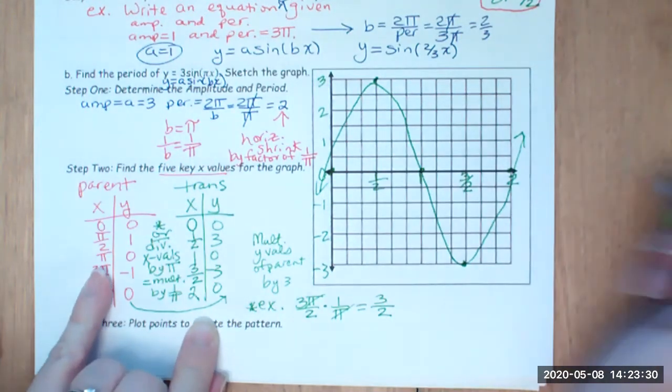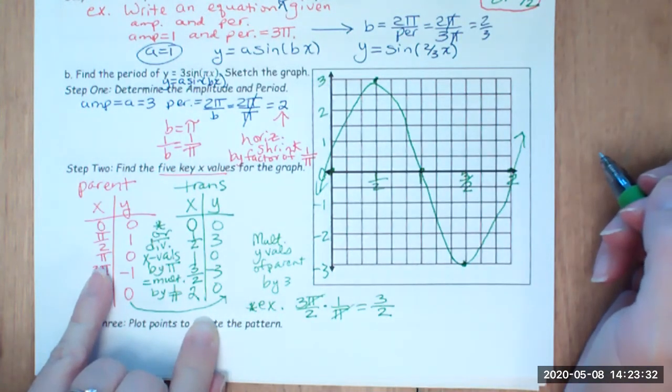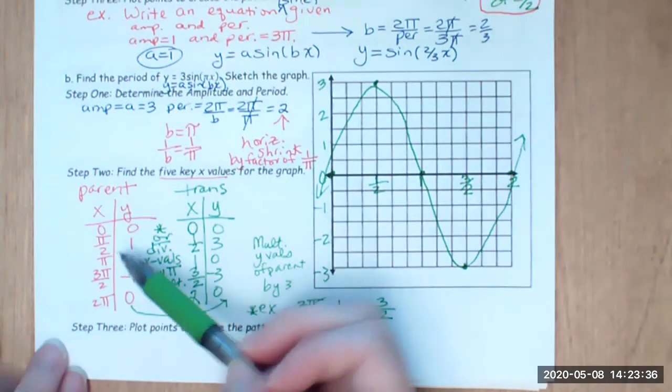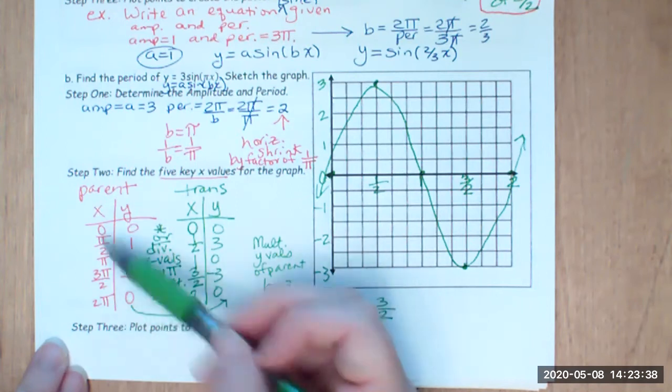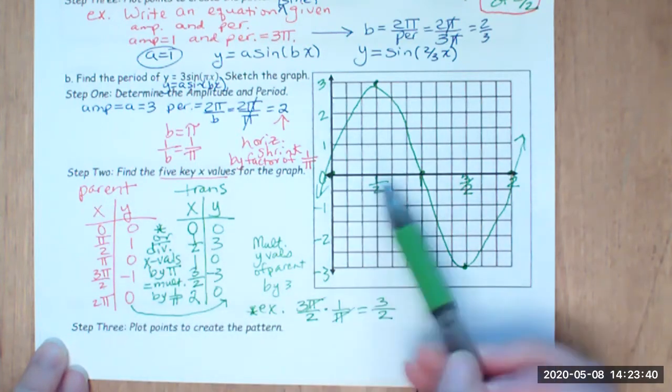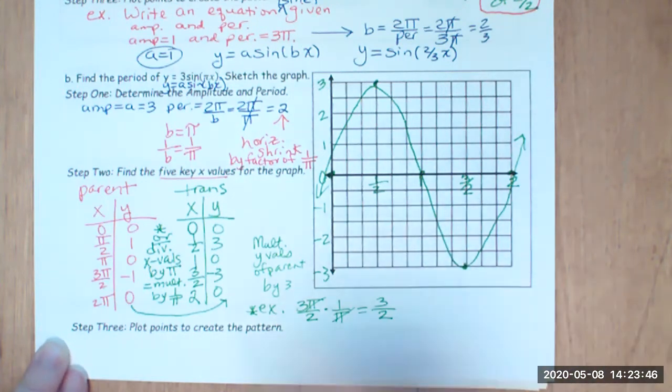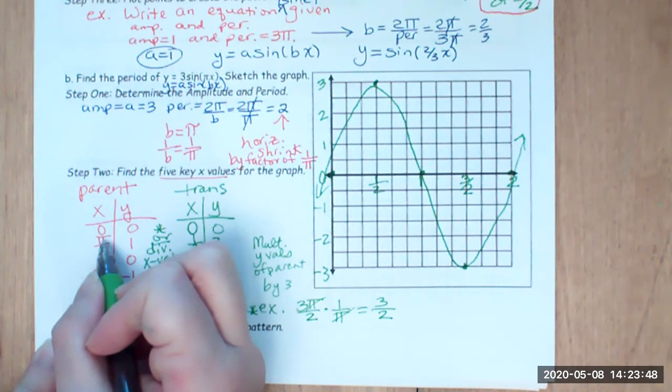And comparing that to the parent, let's look at the parent. Now, at first glance, if I were to try to graph the parent, you might look at this and wonder, how am I going to do that? These are values that don't contain pi. What am I going to do? We'll just use some common sense and do some approximation.